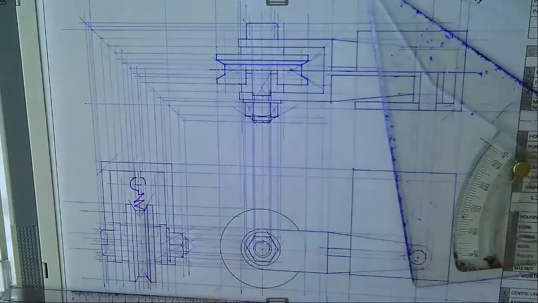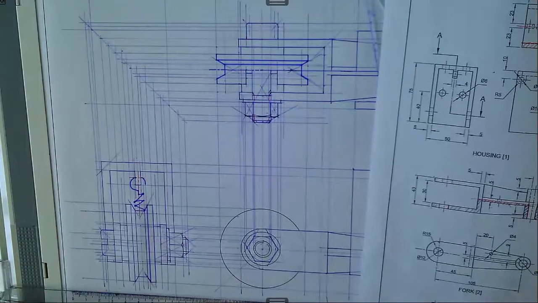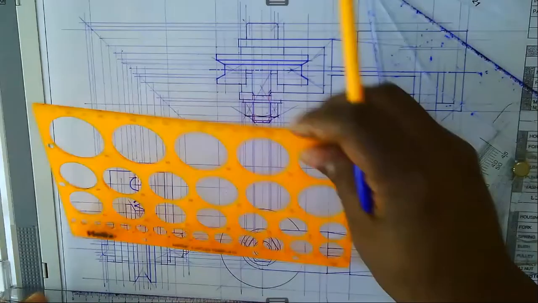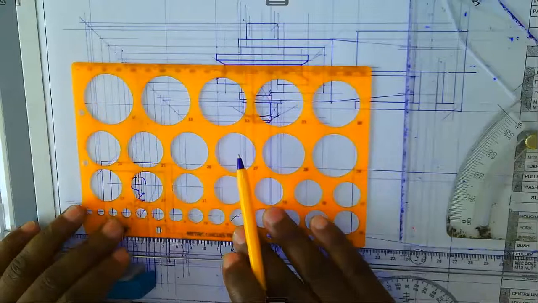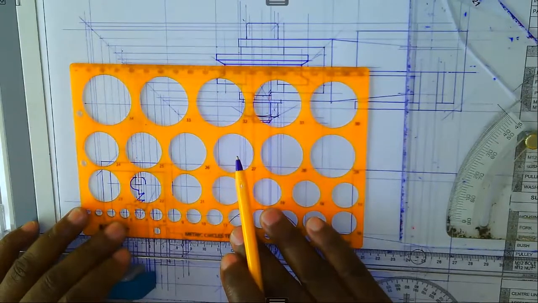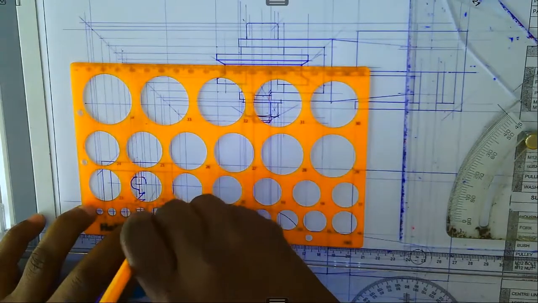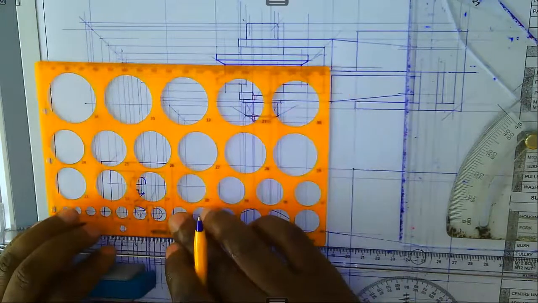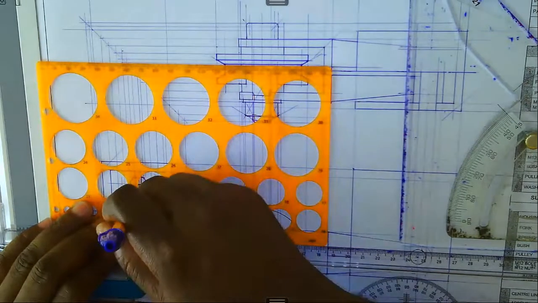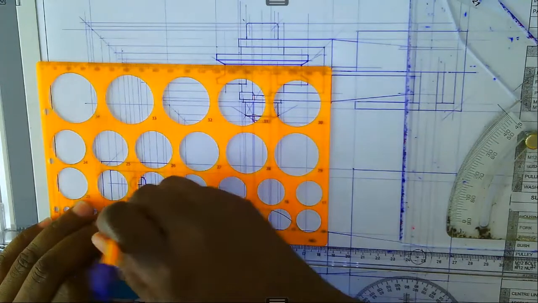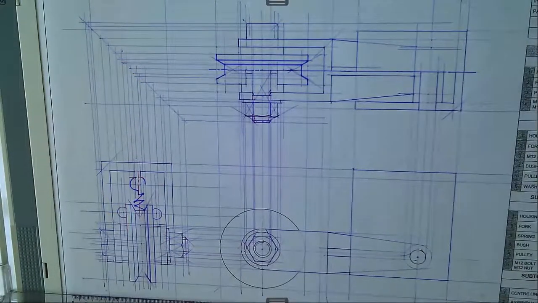Right, what is the radius or the diameter of these circles? Diameter 8. But what we can do is make use of a circle template. So look for 8, right, which is here. We have got our center lines. A line probably this. And we come here, we draw. Then we go to the other side and also do the same. So those are the holes that are able to be seen when you are looking from the left-hand side.